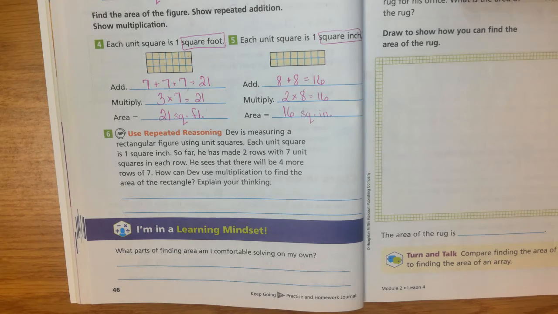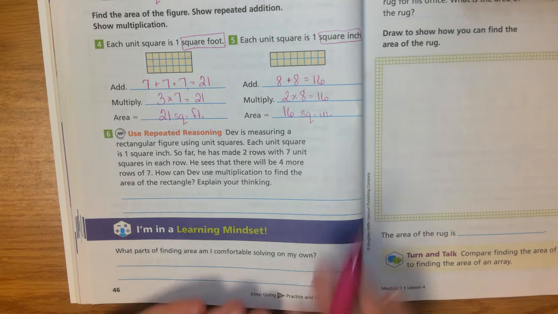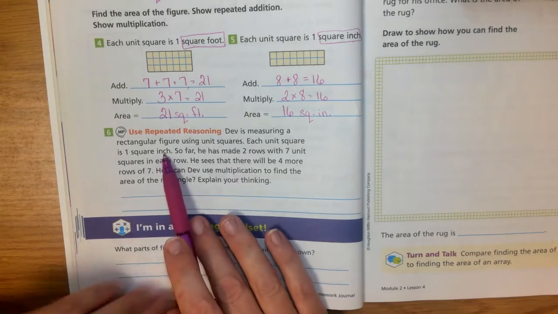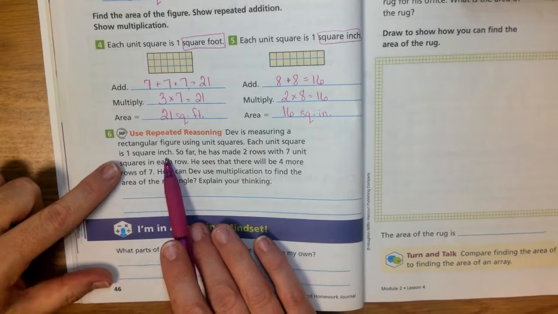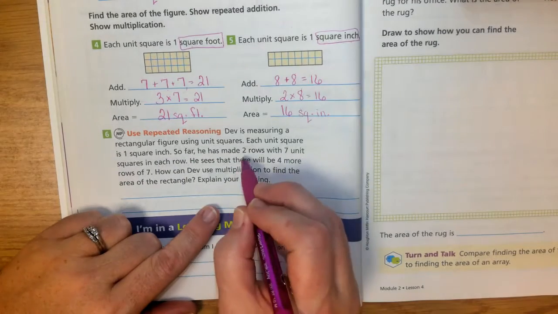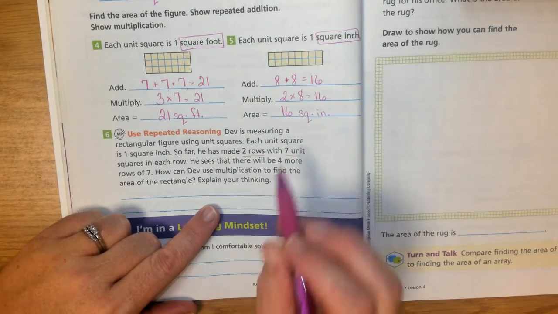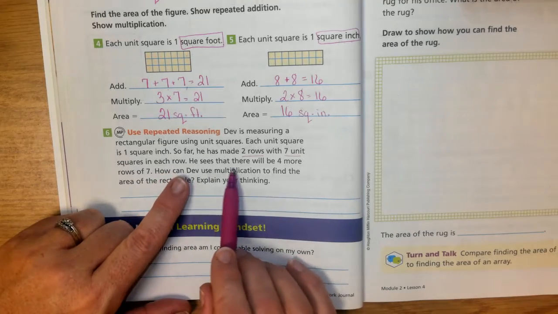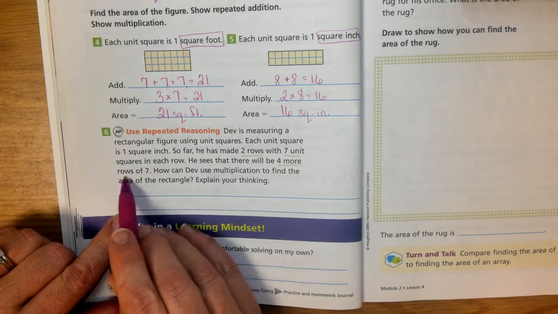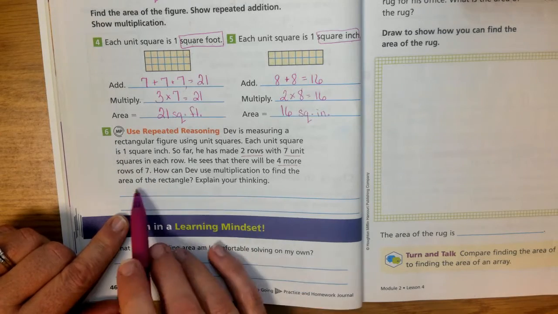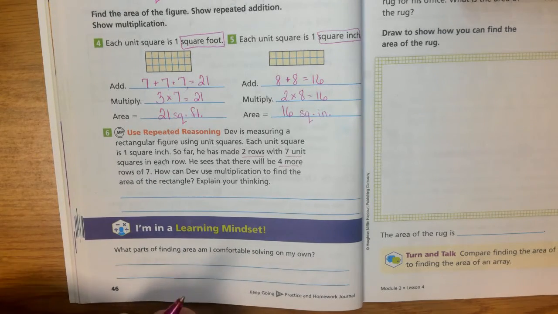So number 6, a little word problem here. Dev is measuring a rectangular figure using unit squares. Each unit square is 1 square inch. So far, he has made 2 rows with 7 unit squares in each row. He sees that there will be 4 more rows of 7. How can Dev use multiplication to find the area of the rectangle?